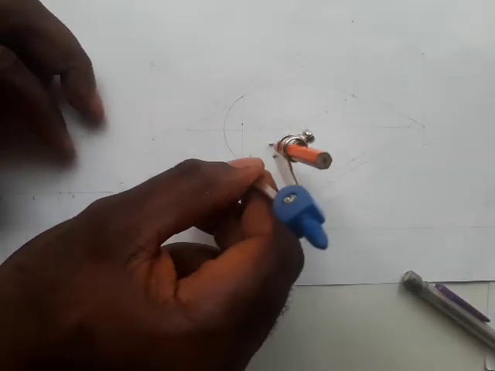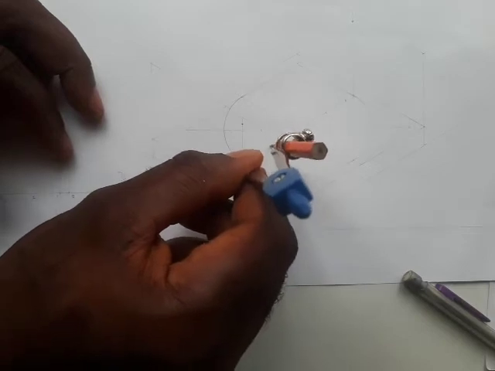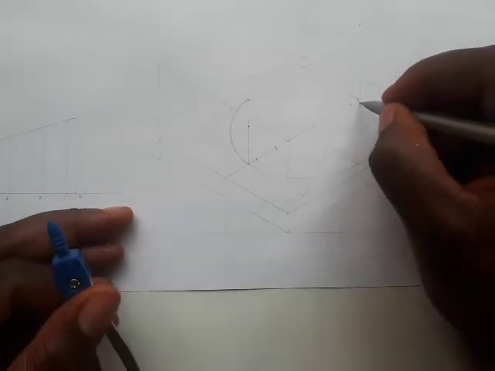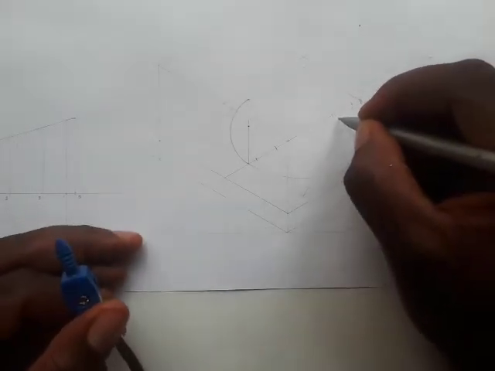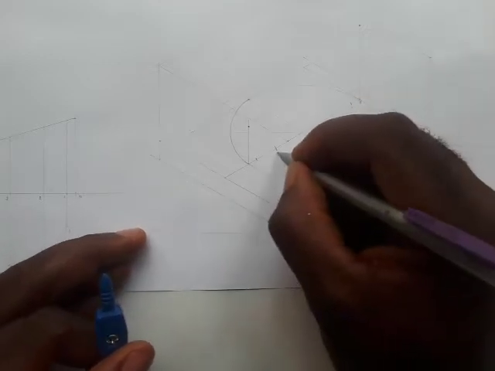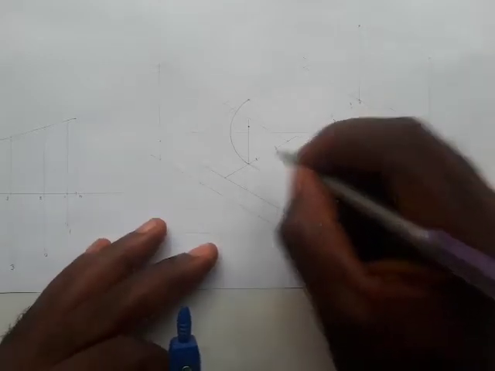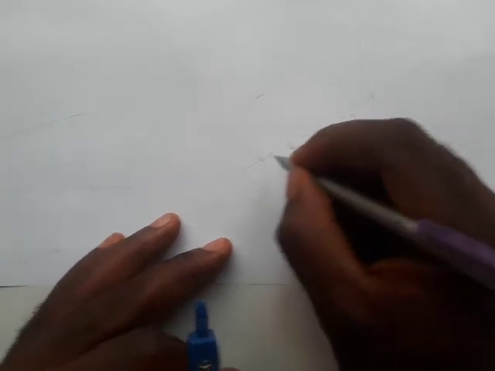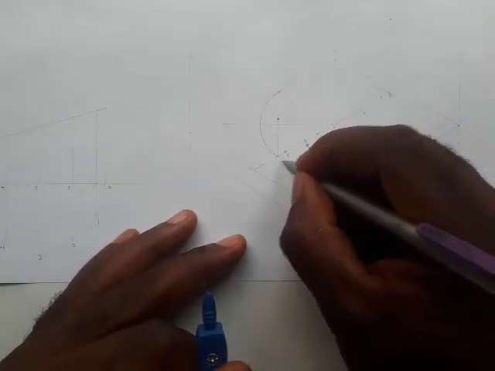Needle on this edge and cut. Okay, so this is 0, this is 1, this is 2, this is 3. Sorry, the center will be 3, this is 4, this is 5, and this is 6.